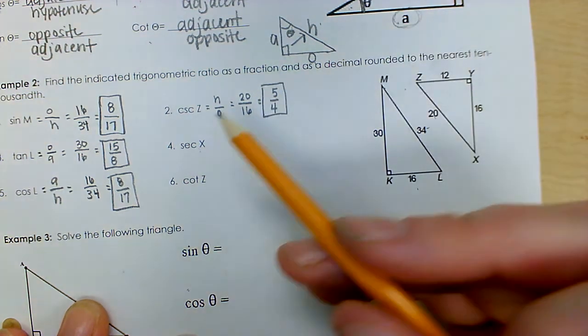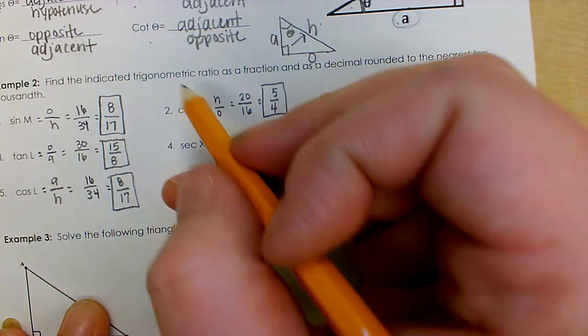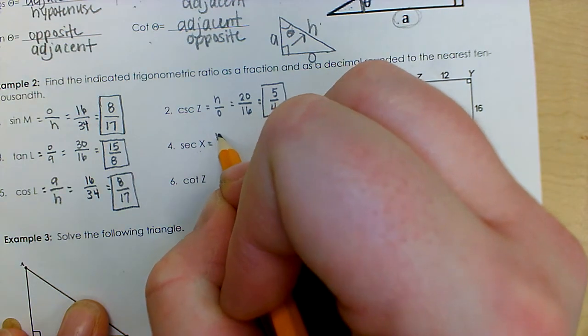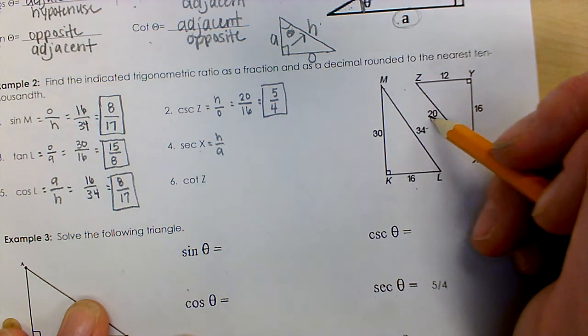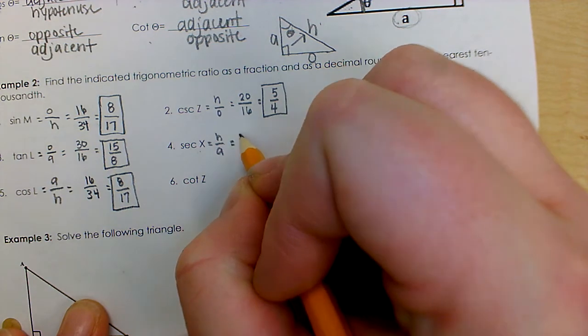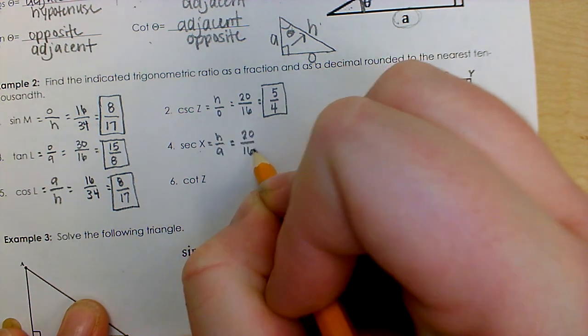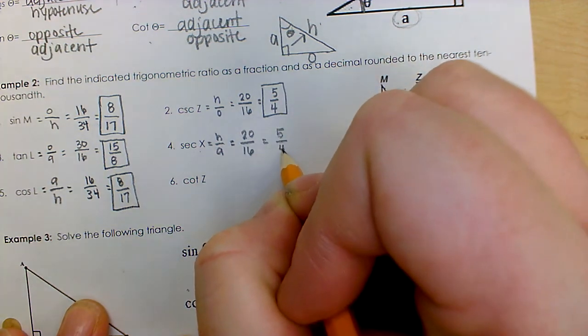Okay, these are fairly easy. Just find your angle. X is here. The secant is hypotenuse over adjacent. So from X, hypotenuse is 20, adjacent is 16, which also reduces to 5/4.